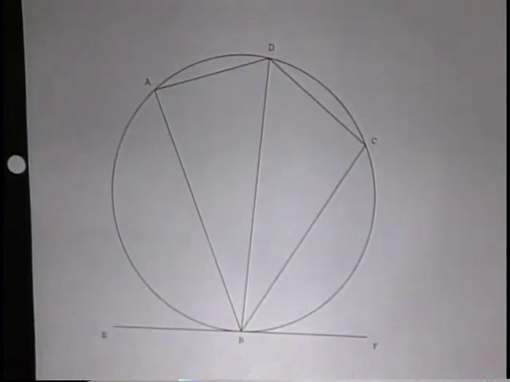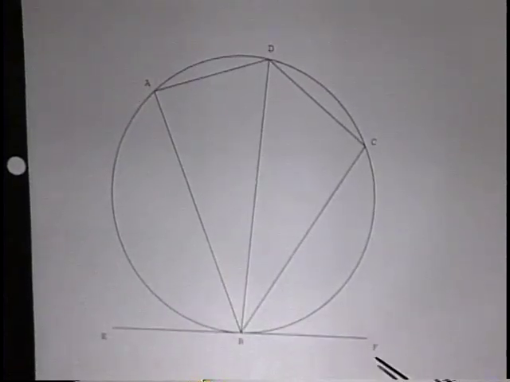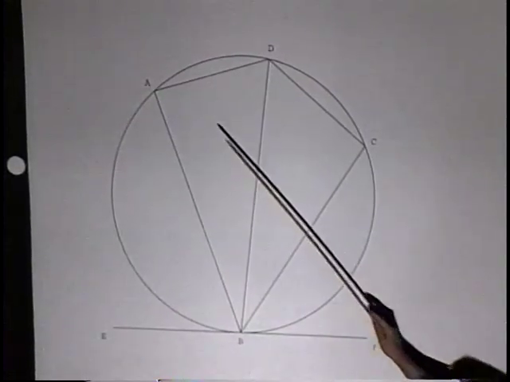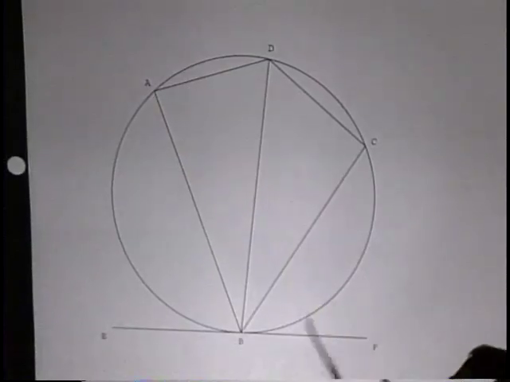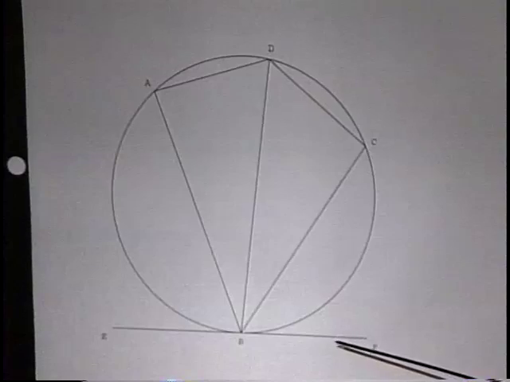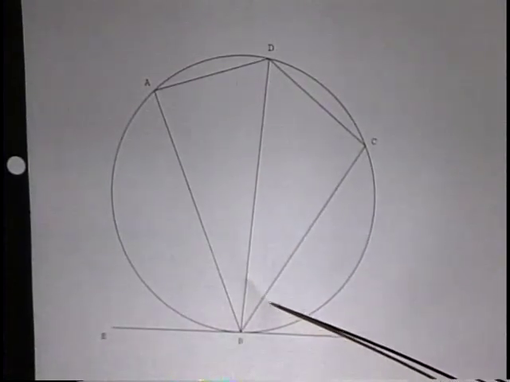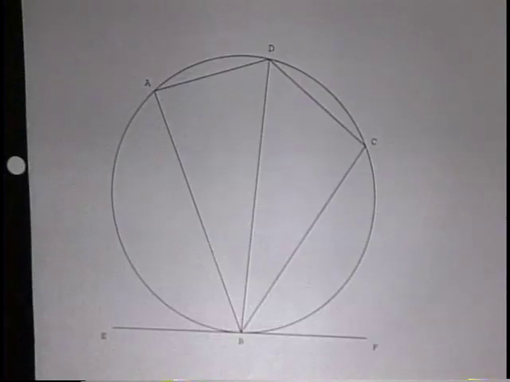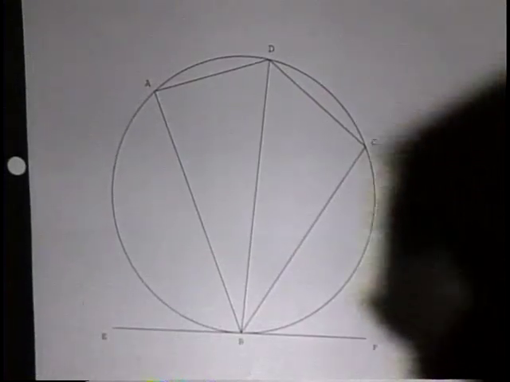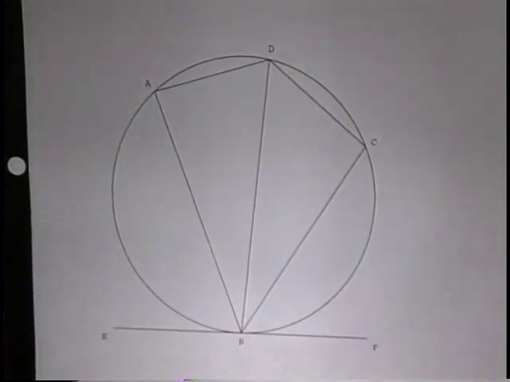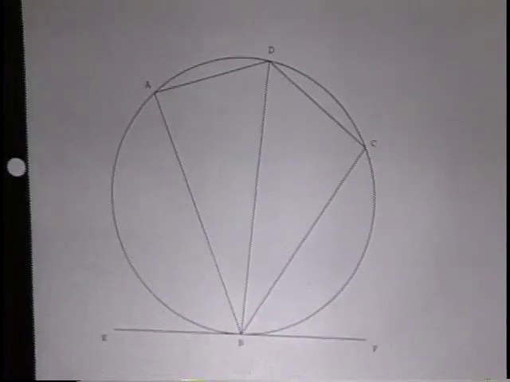And in an exactly similar way, go the other side, the angle BAD, so the angle in the other side, is equal to the angle here on the other side, so the angle DBF. So let's see if we can't prove that. I think it's the easiest of our three propositions.